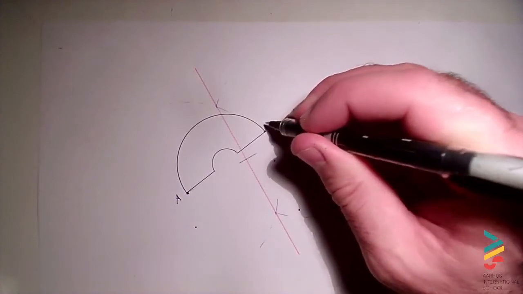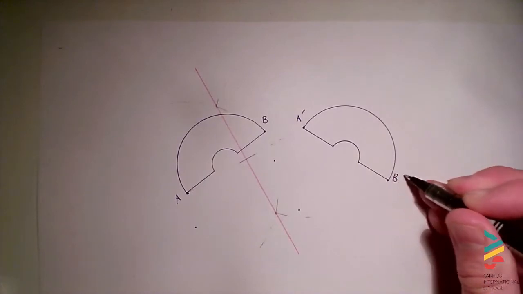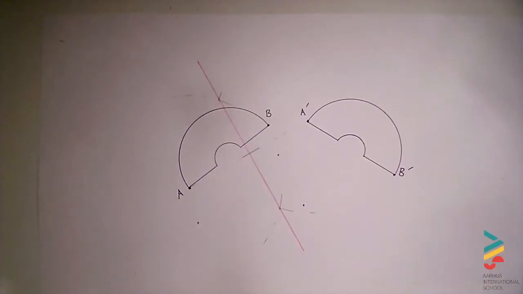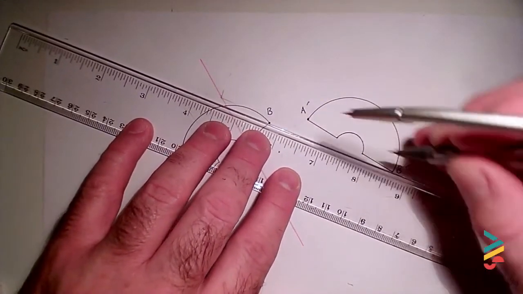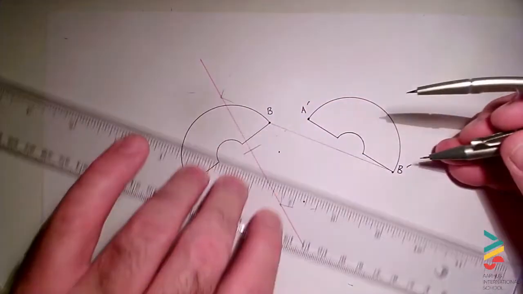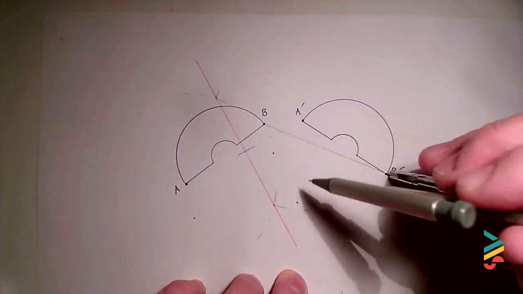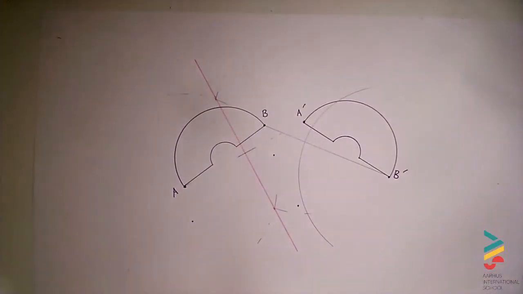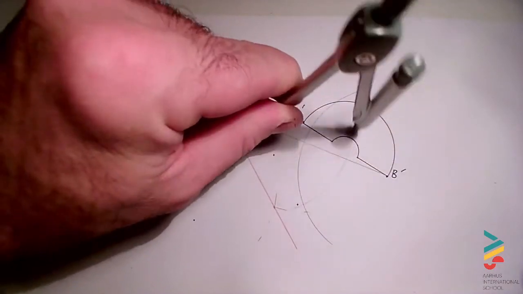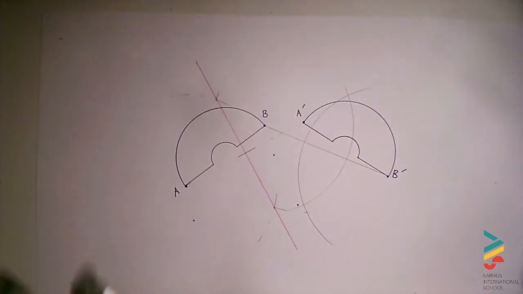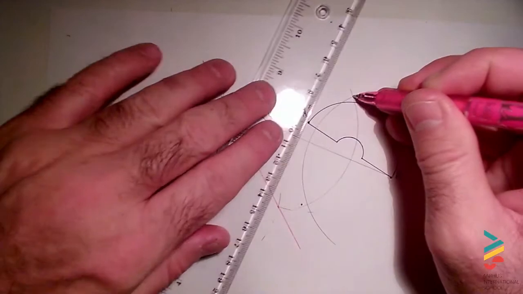But I'm going to think about another point there. So I'm going to call this point B, and then its rotated equivalent B dash. Then I'm going to do exactly the same thing again. So I'm going to draw a line between them. And then I'm going to find the perpendicular bisector of that line, with my compass. So an arc from one end, an arc from the other end, keeping my compass the same length all the time, and then I'll make it another red line between them.